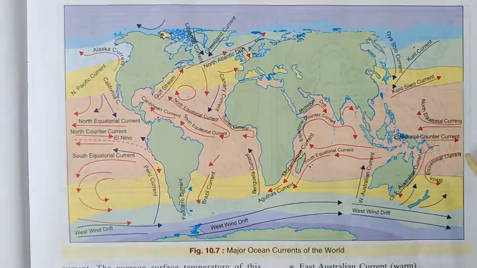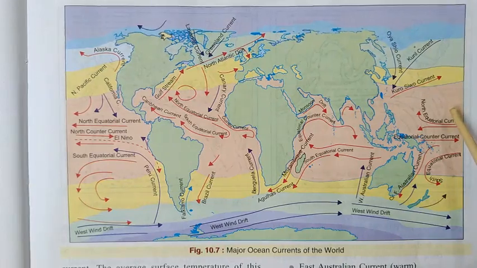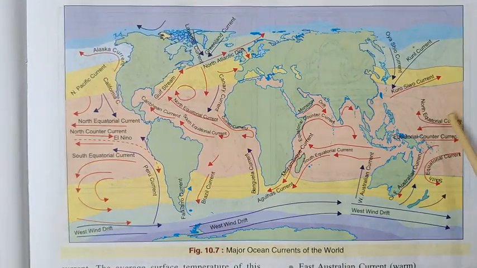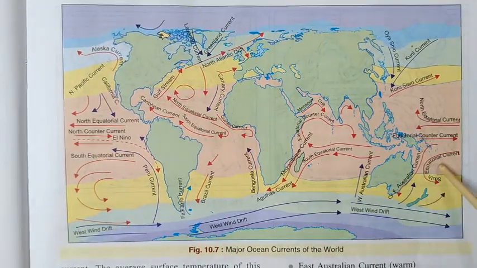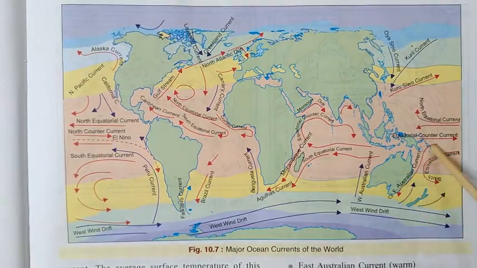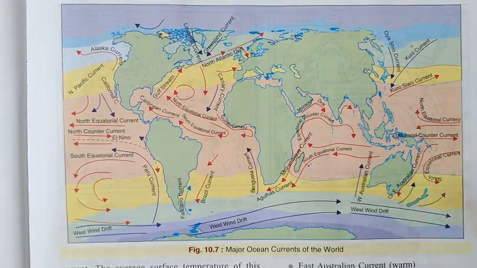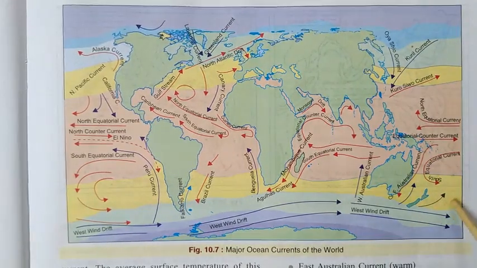Well, so these are some important currents you have seen here. North and South Equatorial current we have seen. Then the California current, Peru current, and the East Australian current near Australia, if you find here, right? There is an East Australian current here, right? Okay, now let's move to the Indian Ocean.